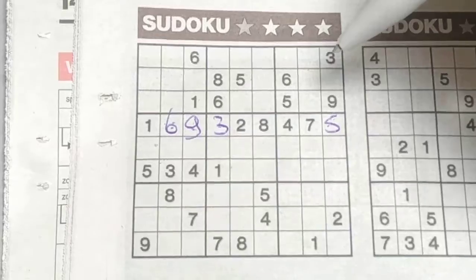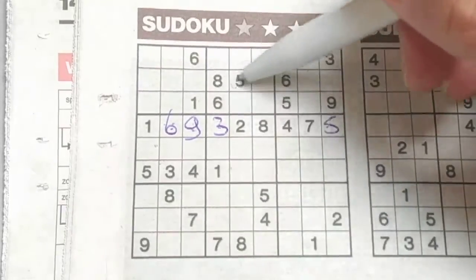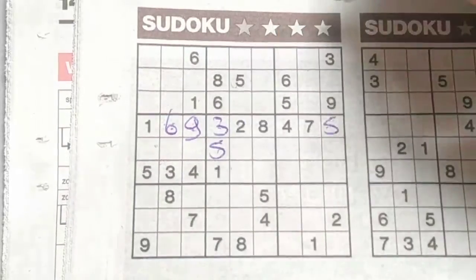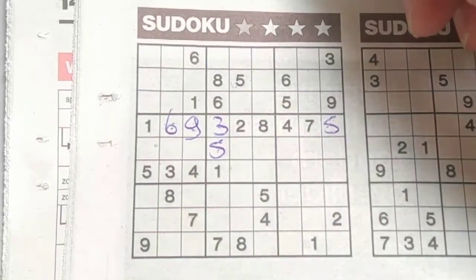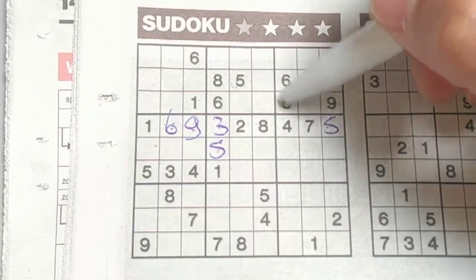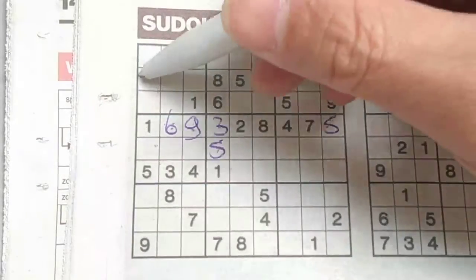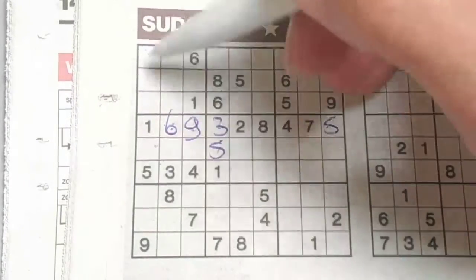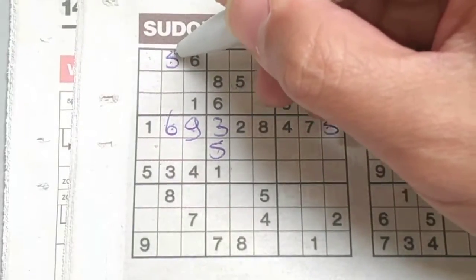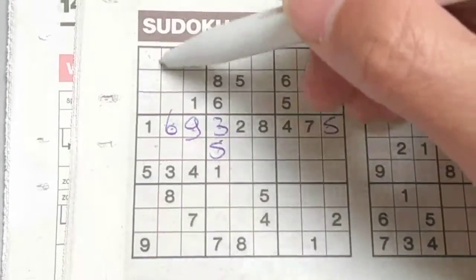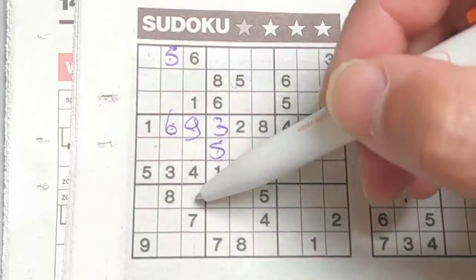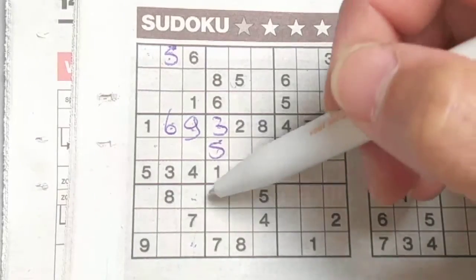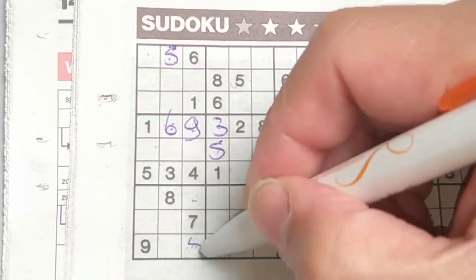Well, the 5 in this column, the 5 in the middle column, so in the column next, the only place for the 5 should be here. 5 in this row, 5 in the second row, so in the first row, the only 2 places for the 5 should be here or there, but I see here 5, no 5 there, 5 should be here. 5 in the first column, 5 in the second column, so in the third column, the only 2 places for the 5 should be here or there, but I see here 5, no 5 there, 5 should be here.